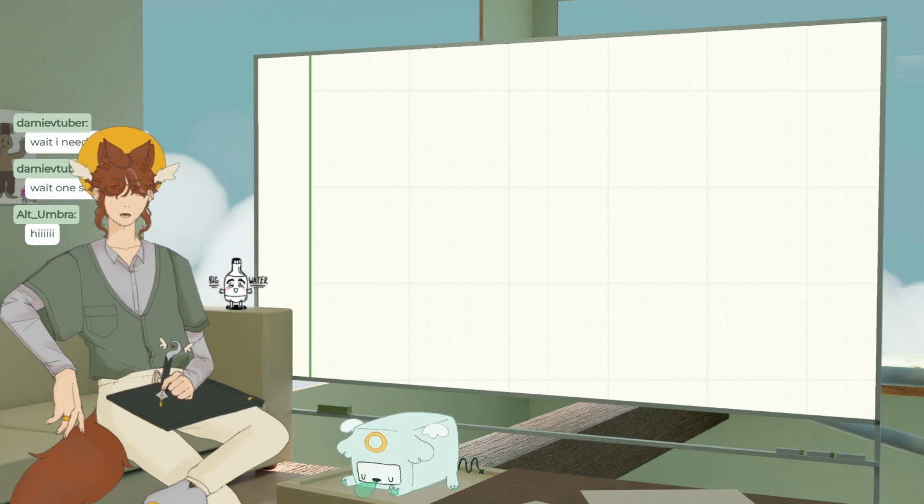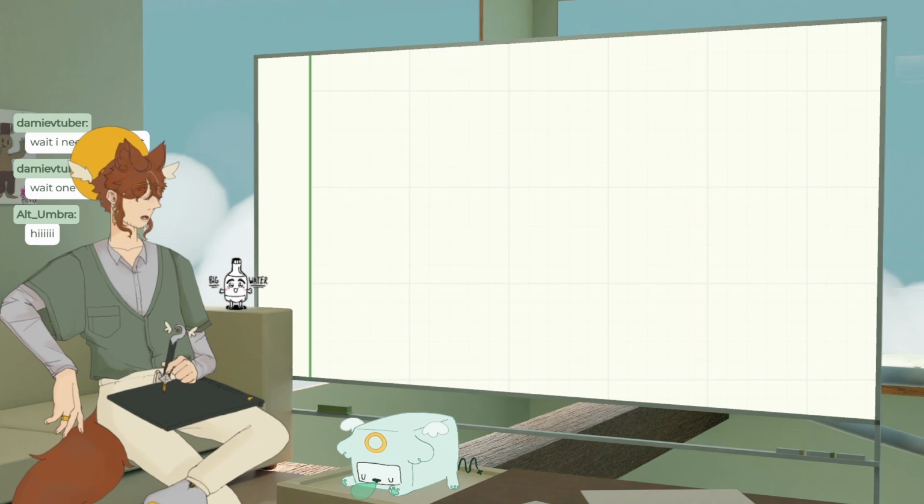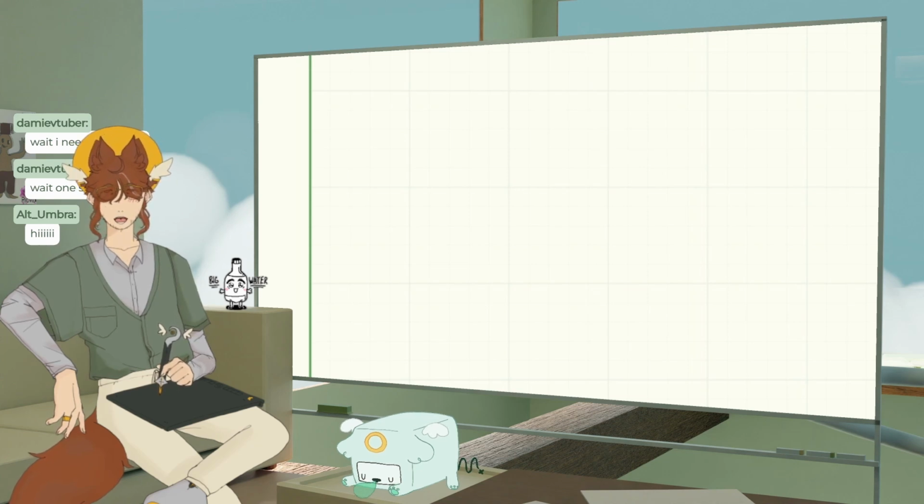Wait, did I never ping Discord? Oh shit. I was doing the dungeon measuring bit and I forgot to pay.